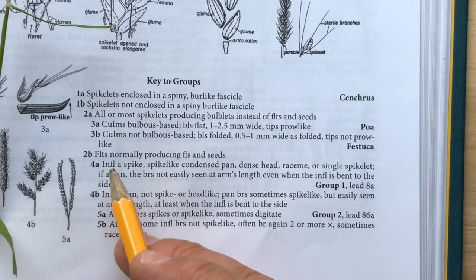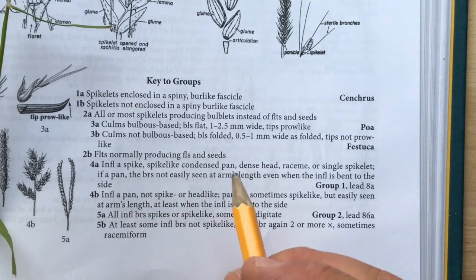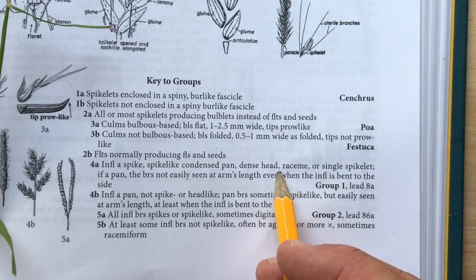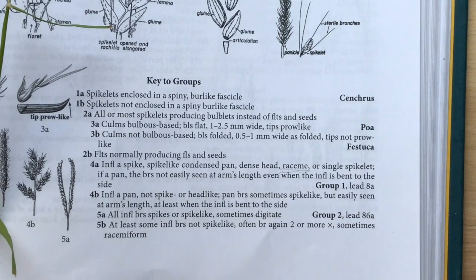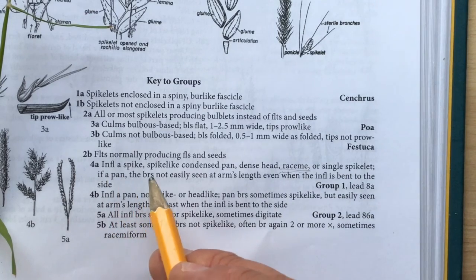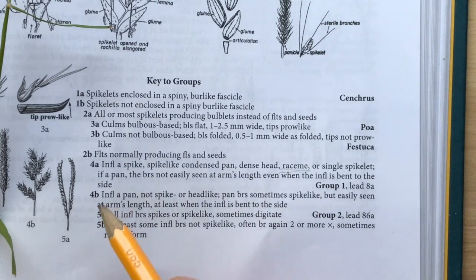Now this is the tricky one. Inflorescence, a spike. Spike-like condensed panicle, dense head, raceme hiding in there, or single spikelet. If a panicle, the branch is not easily seen at arm's length, even when the inflorescence is bent to the side. Or inflorescence, a panicle.